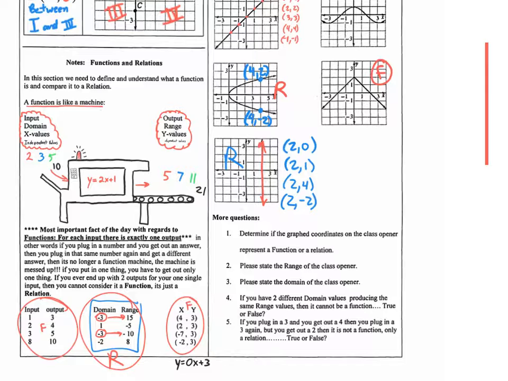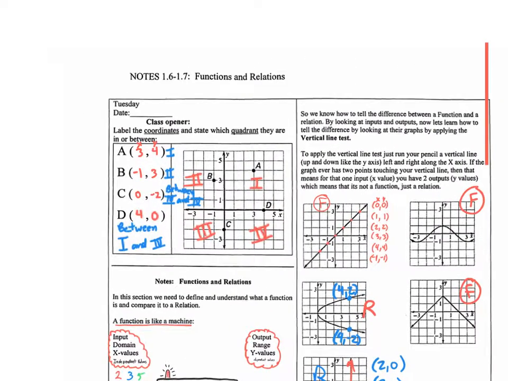Jumping to this next section, it says determine if the graphed coordinates of the class opener represent a function or a relation. So if we go back to the class opener and we look at these dots A, B, C, and D, is it a function or is it just a relation? You could use the vertical line test on that guy. And let's see, right here, it only touches at point B. That's fine. Let's move on. Right here, it touches at the C value. Right here, just at A. Right here, just at D.